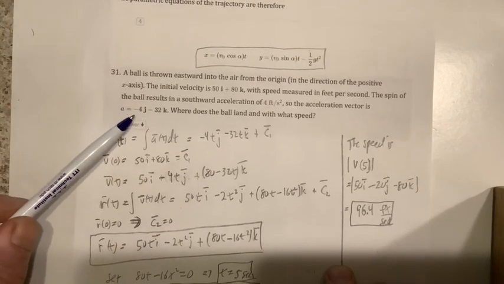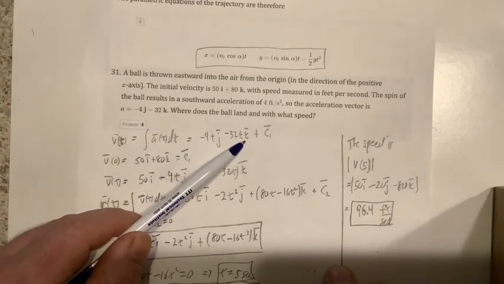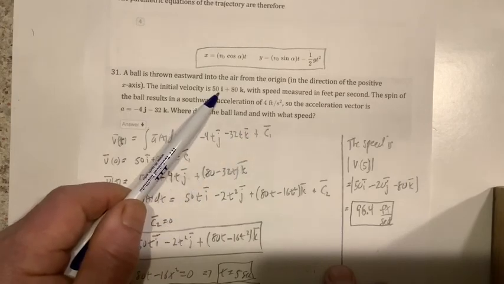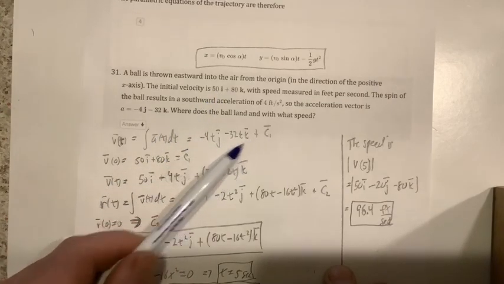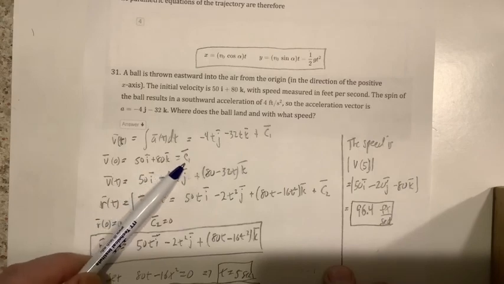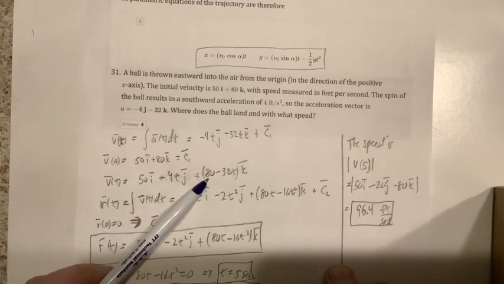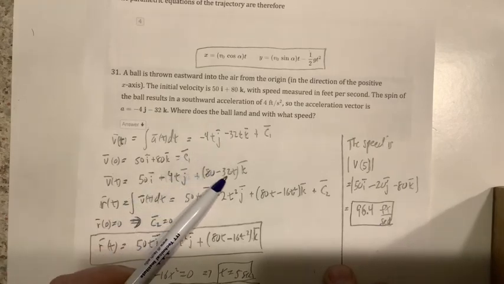All right, well, we're going to do the same thing. Look, we end up integrating the acceleration vector. You get negative 4tj minus 32tk plus some constant vector. And they're telling us the initial velocity vector is this. So when you plug in t, everything drops out except the c1. So this has to be your c1 vector. Now notice you're adding 50 to the i component, and you're adding 80 to the k component. So you introduce this 50i, but you also add 80 onto the minus 32tk there.